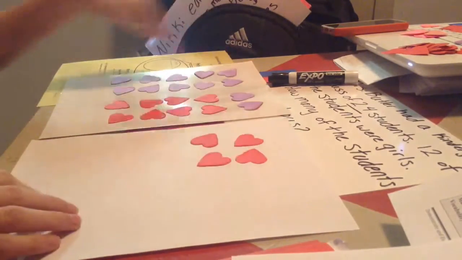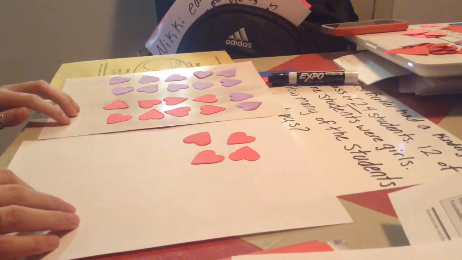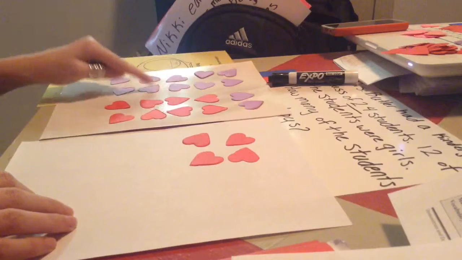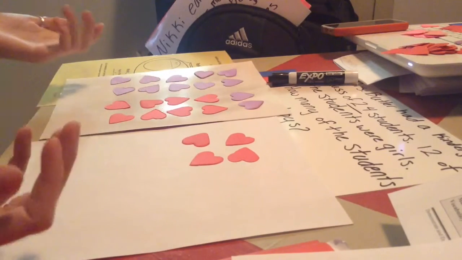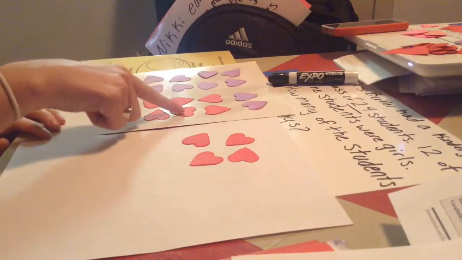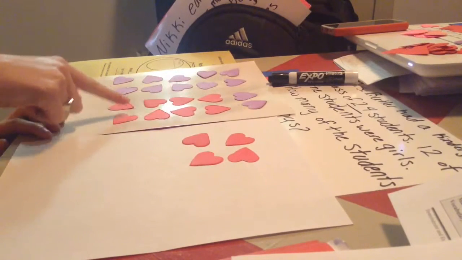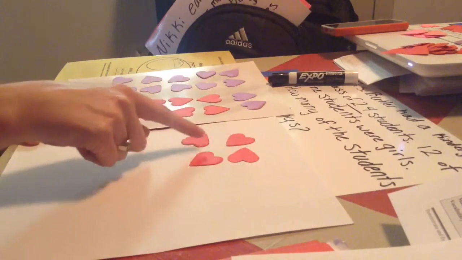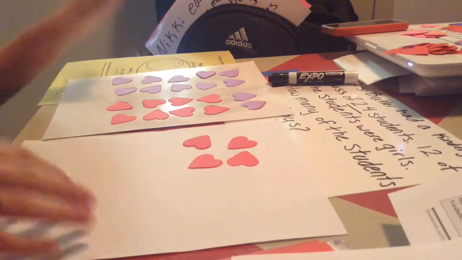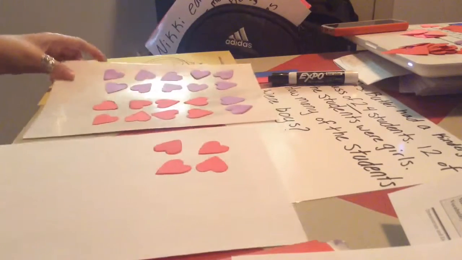So going back, we know the purple hearts were the girls, and we have 12 girls. So to see how many boys we have, we can count the red ones. 1, 2, 3, 4, 5, 6, 7, 8, 9, 10, 11, and 12. So there's an equal number of girls and boys, 12 girls to 12 boys.